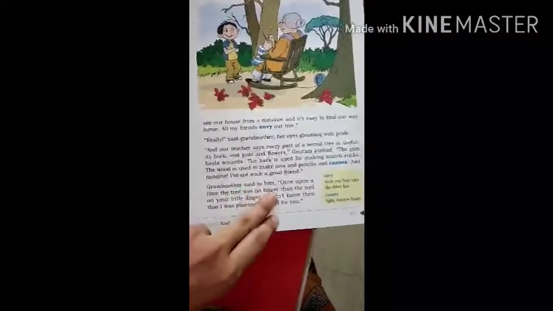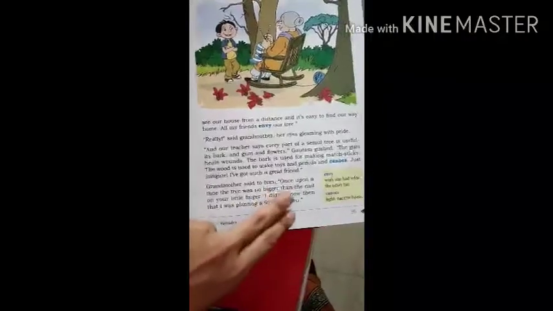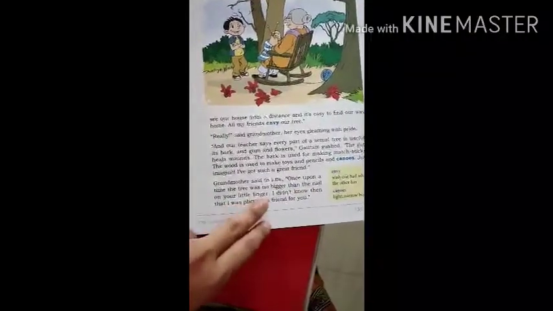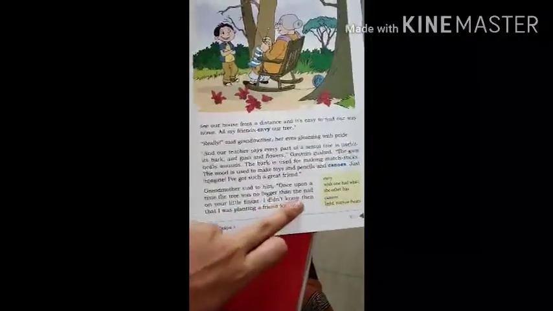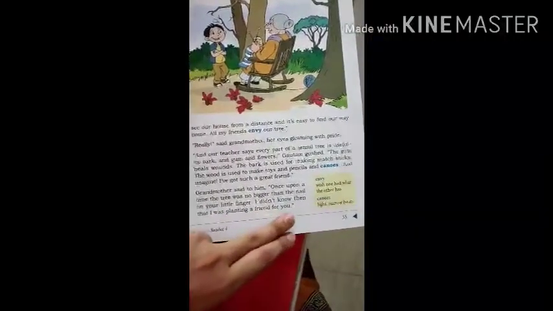Grandmother said to him, "Once upon a time, the tree was no bigger than the nail on your little finger. I didn't know then that I was planting a friend for you."